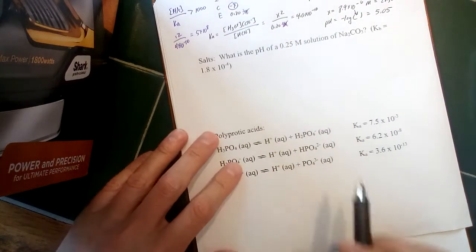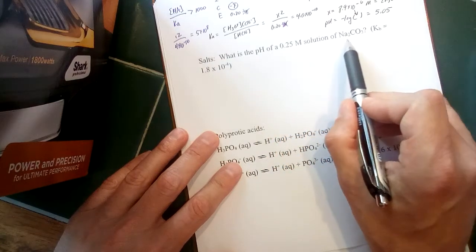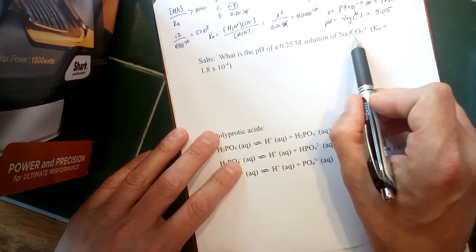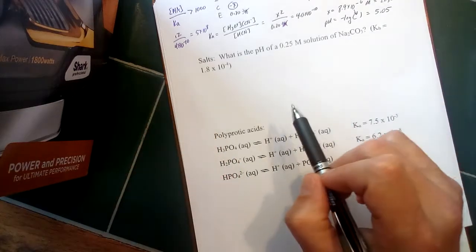So we want to figure out the pH of a 0.25 molar solution of sodium carbonate. Now, when sodium carbonate is dissolved in water, it's going to separate into its constituent ions because we know sodium salts are always soluble.